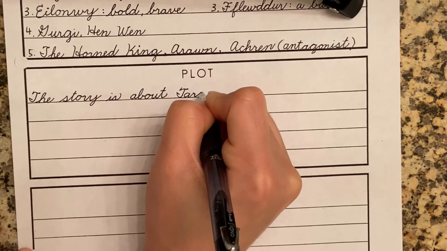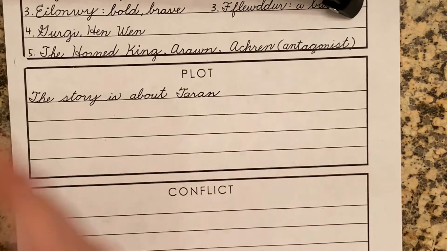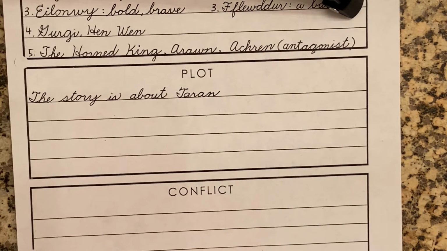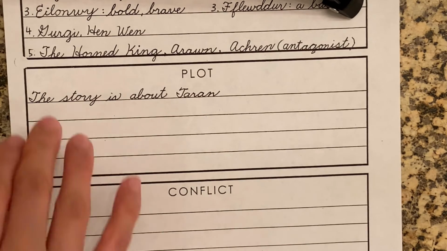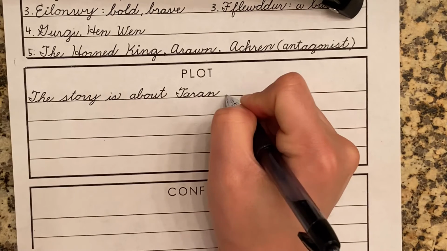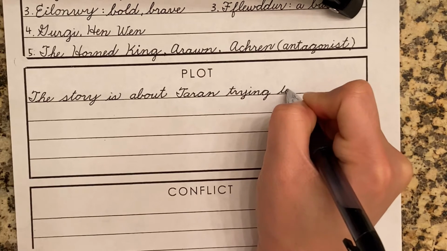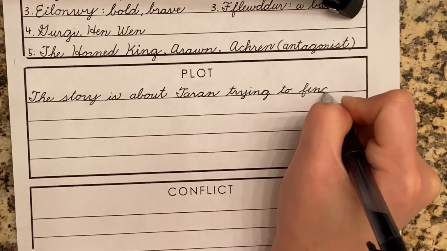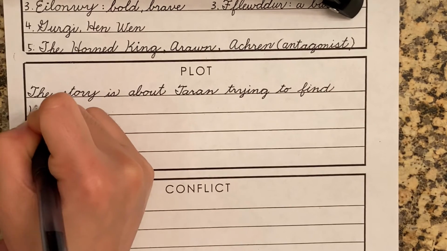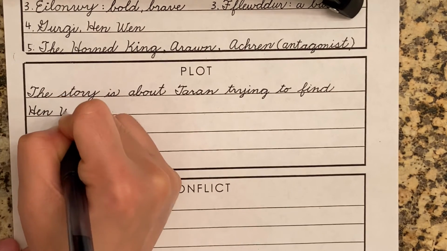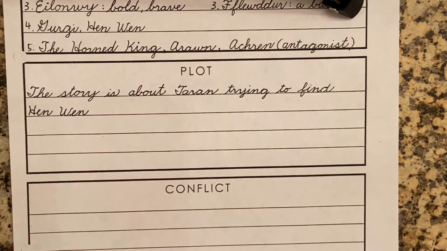Taran. But how did Taran even go to the forest to begin with? How did the story even start? Because Hen Wen escaped. Taran was the Assistant Pig-Keeper and he wanted to find Hen Wen. That's why he first went to the forest, right? So the story is about Taran trying to, and this keeps coming up in the book, trying to find Hen Wen. Right, so that's what happens in the beginning.